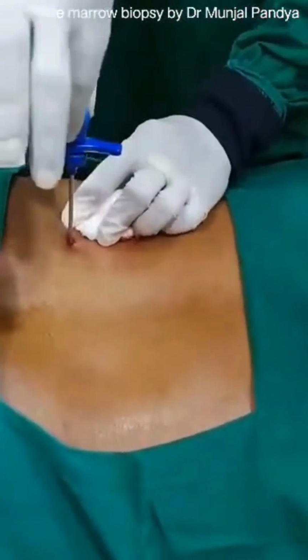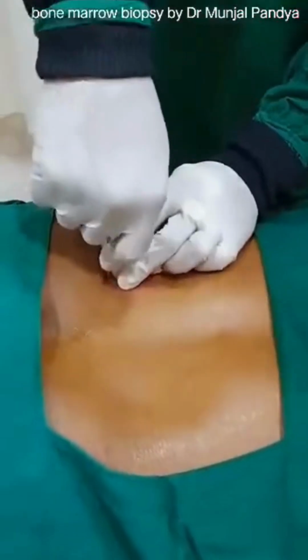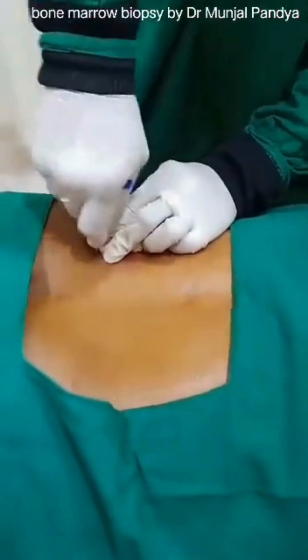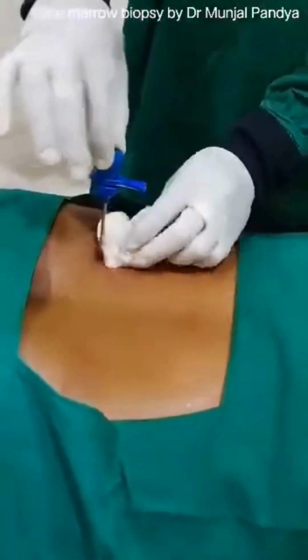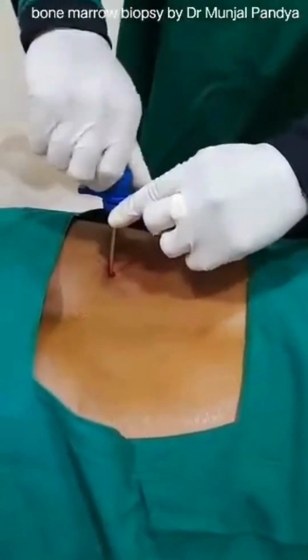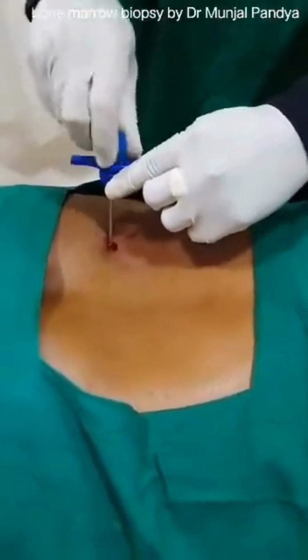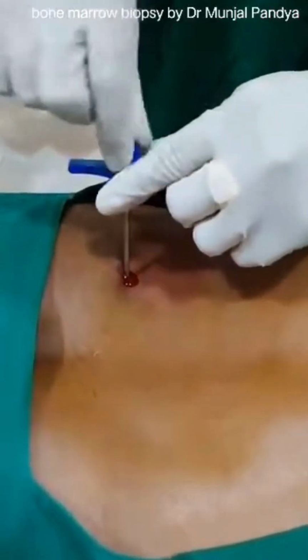Once it is in the bone, you can get the hard feel, right? If it is loose in the soft tissue, it will be out. So it's okay, it's in the bone, so it's a firm hard feel. Now we have to remove that inside part of the bone marrow needle, from where we are going to suck the material, that is aspirate.